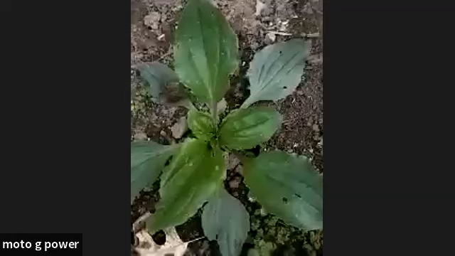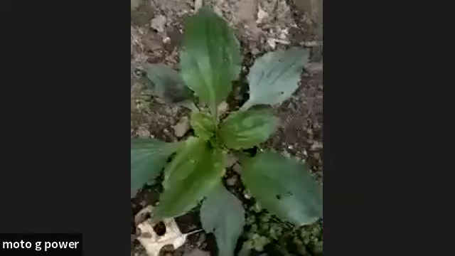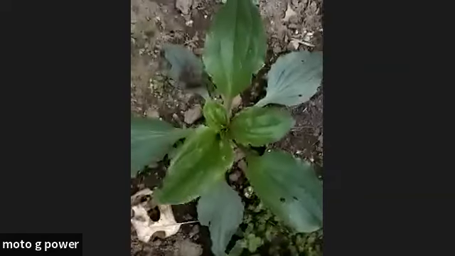I'm here. Okay, yeah, I see it. Yeah, that's a great example of it. Yeah, it's a very common plant. Looks just like that.